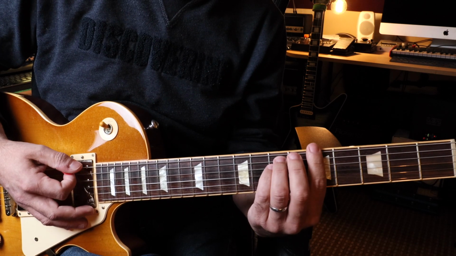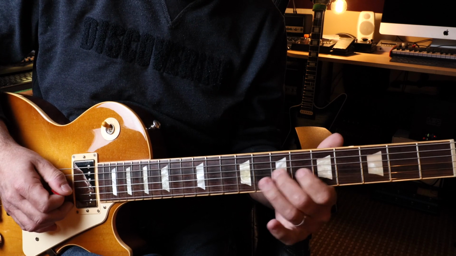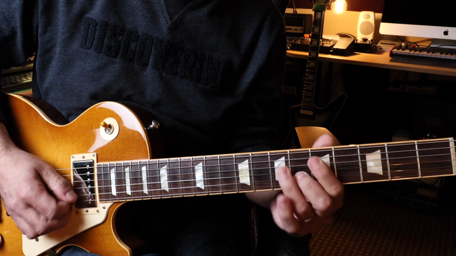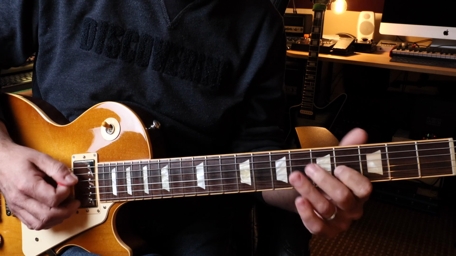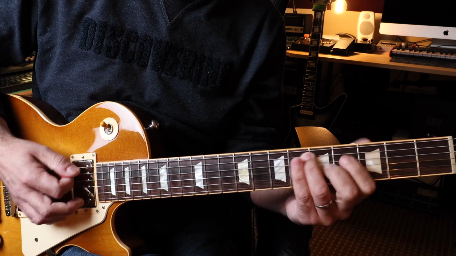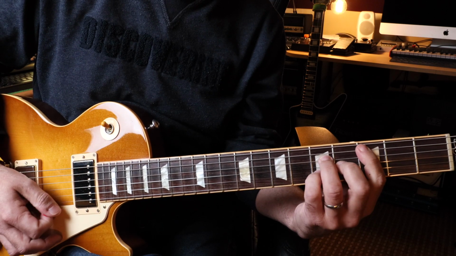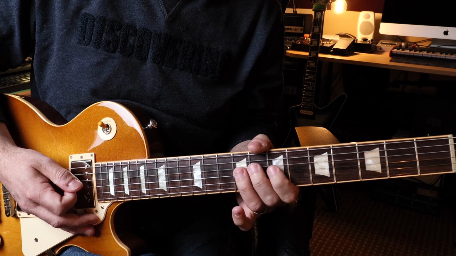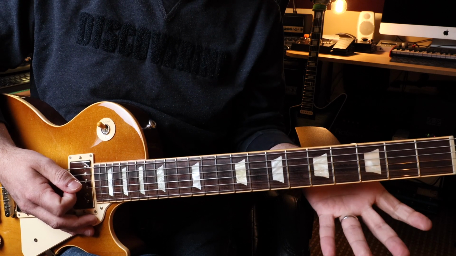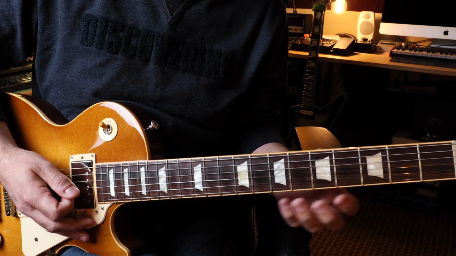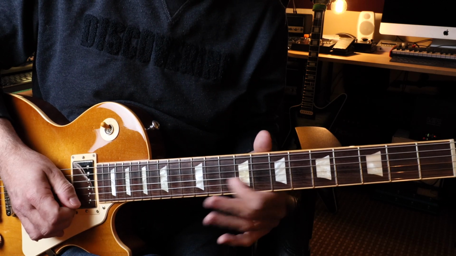So I'll do the chord. Always kind of finishing on the root note of each chord, which you don't have to do, but it kind of feels better.